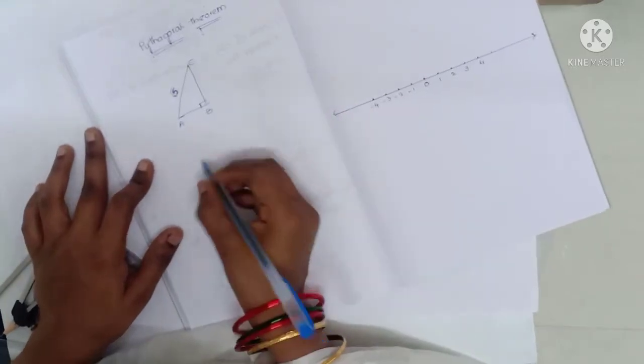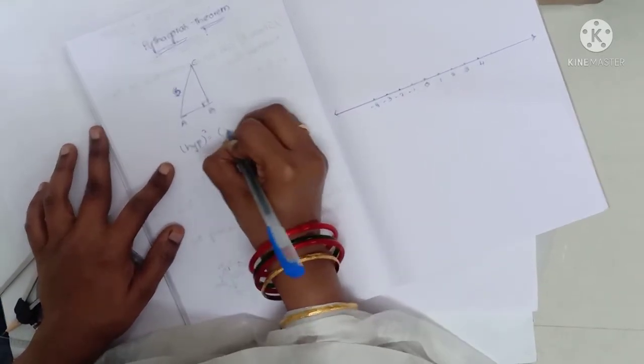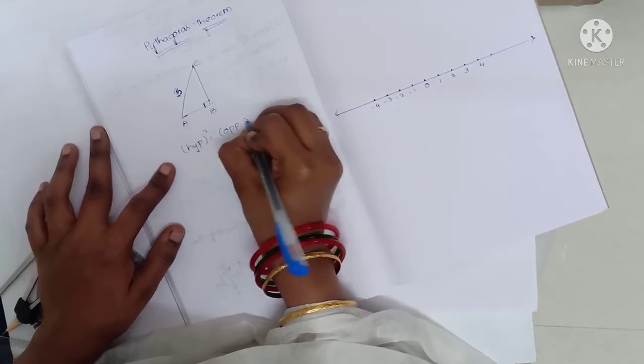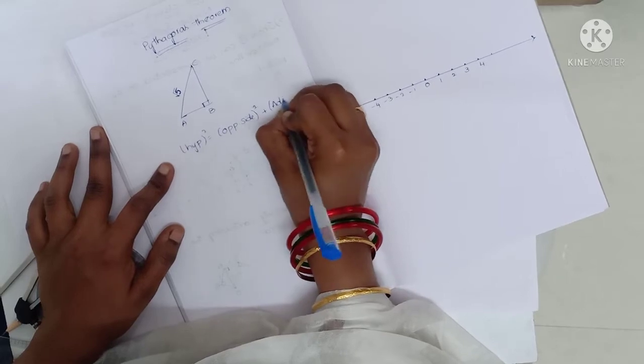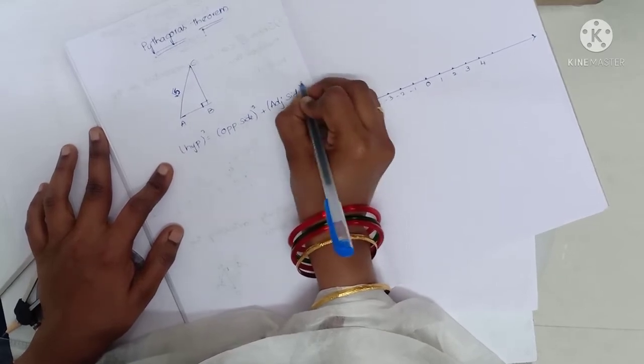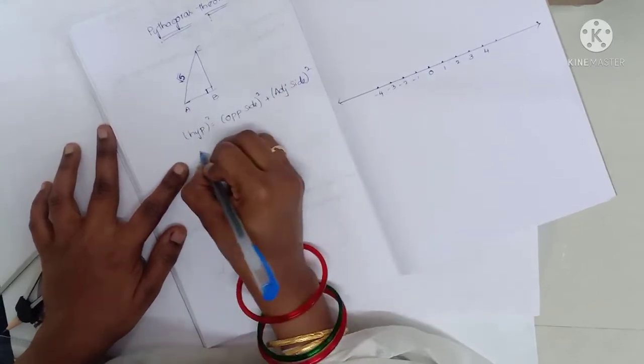What is Pythagoras theorem, children? Hypotenuse square is equal to opposite side square plus adjacent side square. Is it right? Yes. So, we should get hypotenuse root 5.